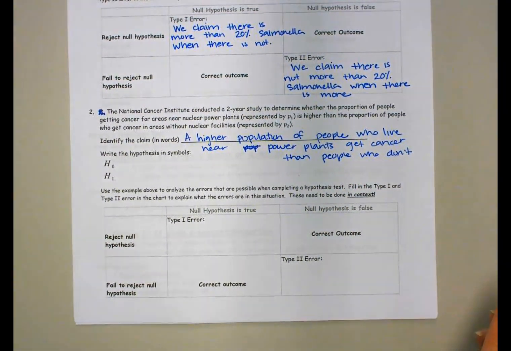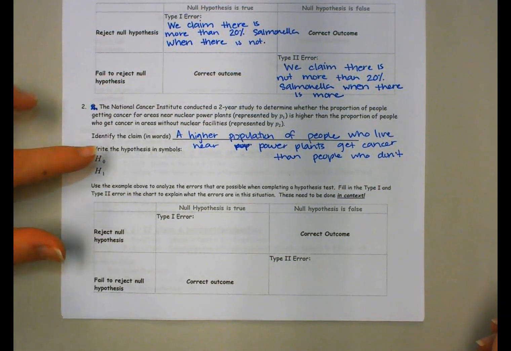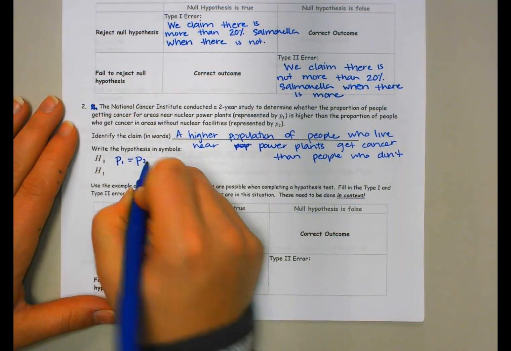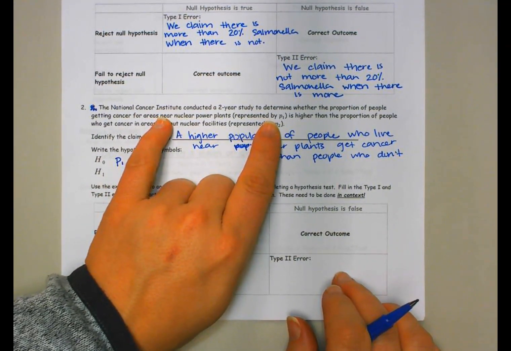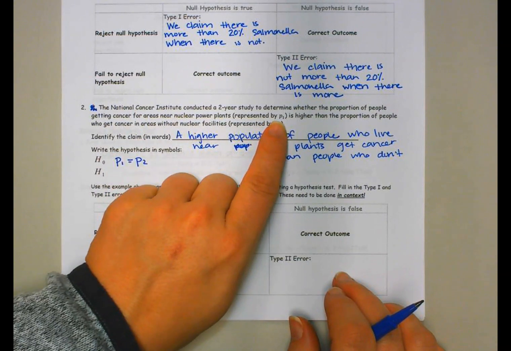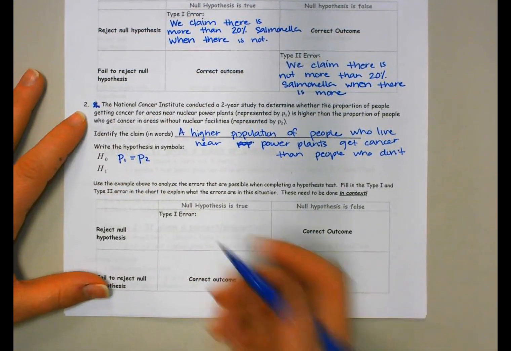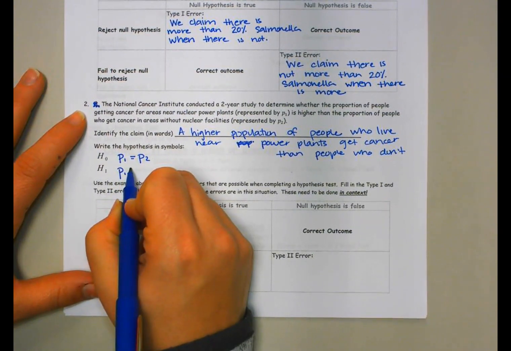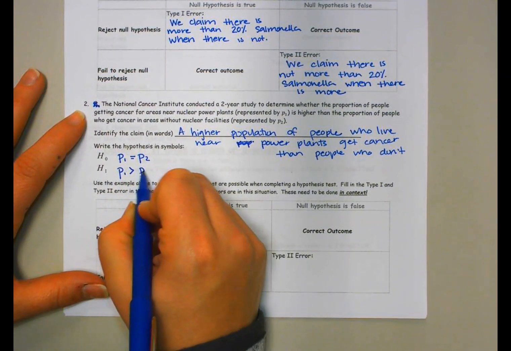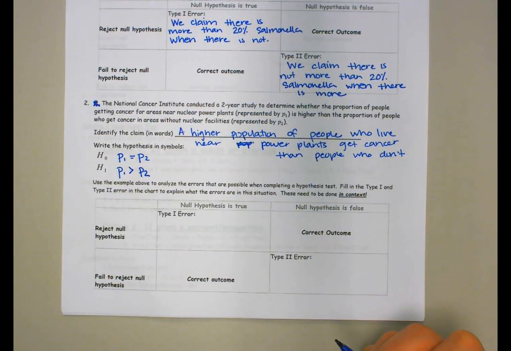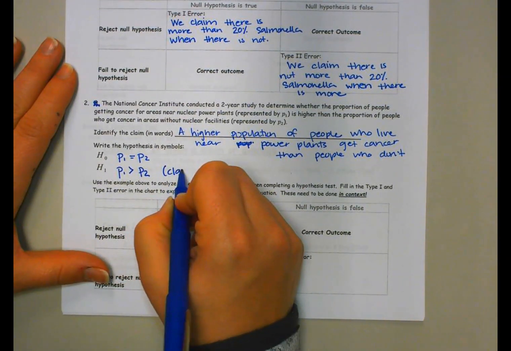All right, so we're always talking about our null hypothesis being equality. So our null hypothesis would be that our proportion of people near power plants, which is P1, would be equal to the proportion of people in P2. And since that's not our claim, our claim is that P1 is greater than P2, that they have a higher chance. And this would be our claim.